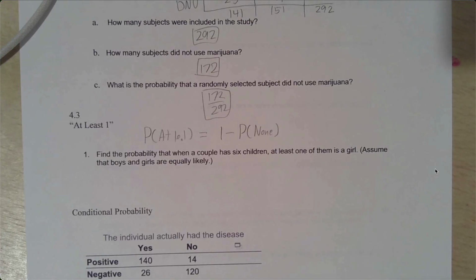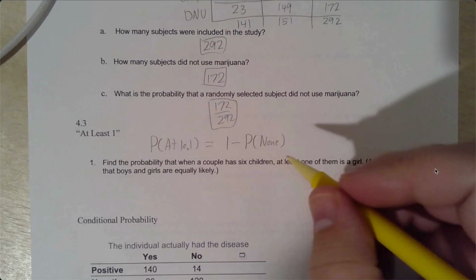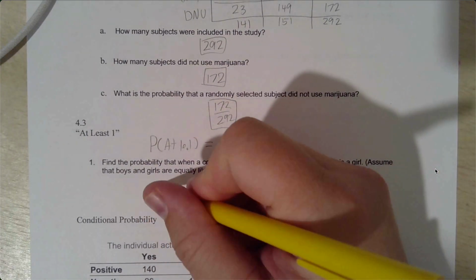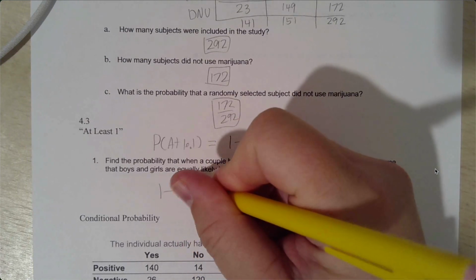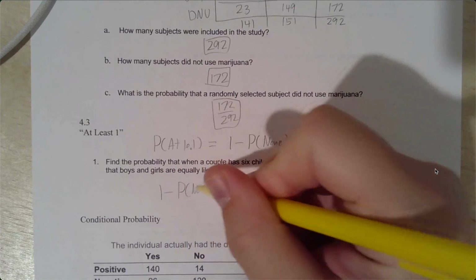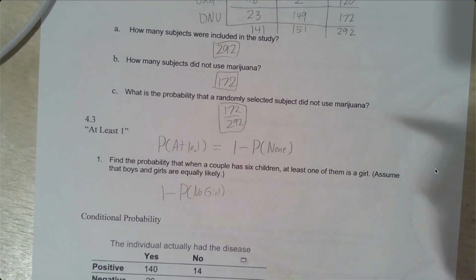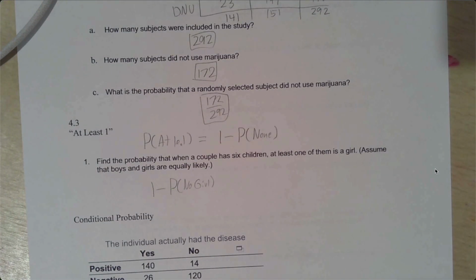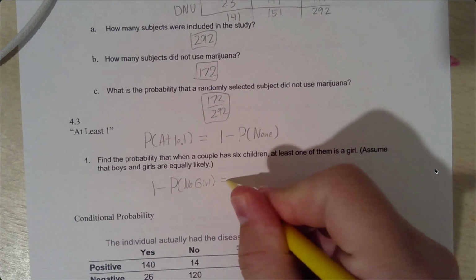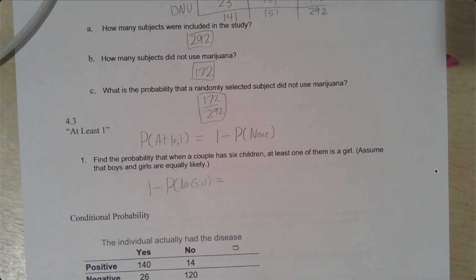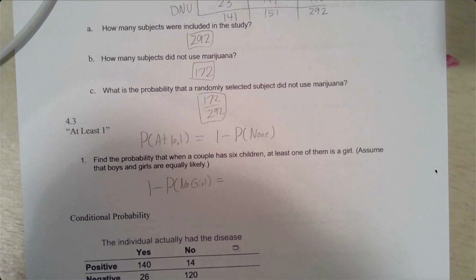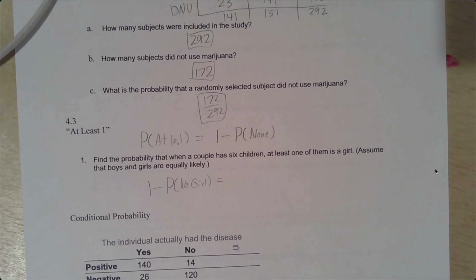And so real quick, as an example, if a couple has 6 children, at least one is a girl, and they're assuming probability of boy and girl is equally likely. Well, the probability of at least one girl is the probability of 1 minus, we'll write it like this, no girl. Now, that's out of 6 children. Now, let's think about what that means. We need to always be able to take a probabilistic statement and move it through what we would call its logical next steps.